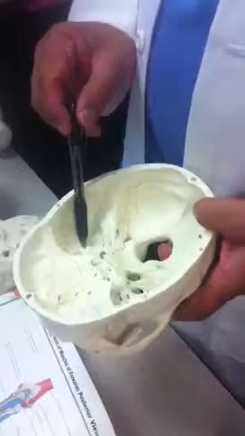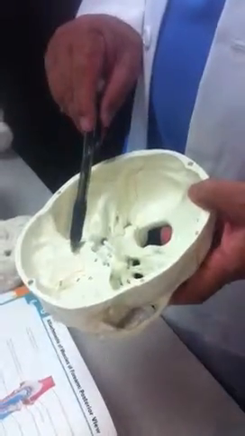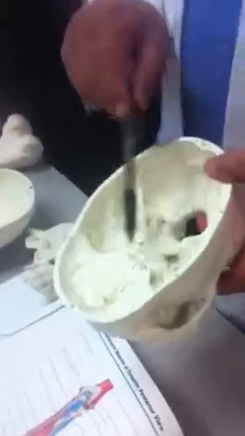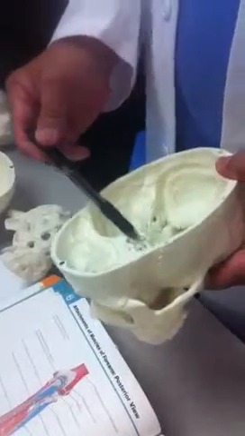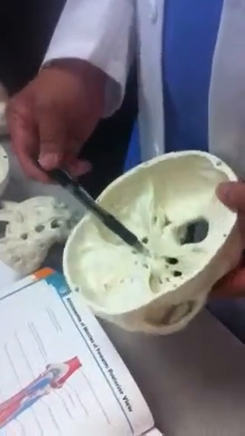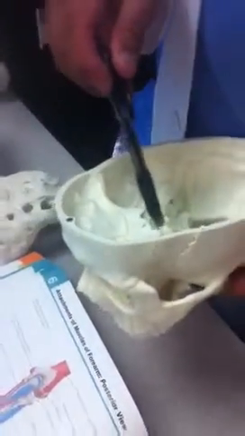It should have wings, isn't it? This portion on the top is the lesser wing, and the one at the bottom is the greater wing. Very good. And this depression here is called sella turcica, where what goes there? Pituitary gland.